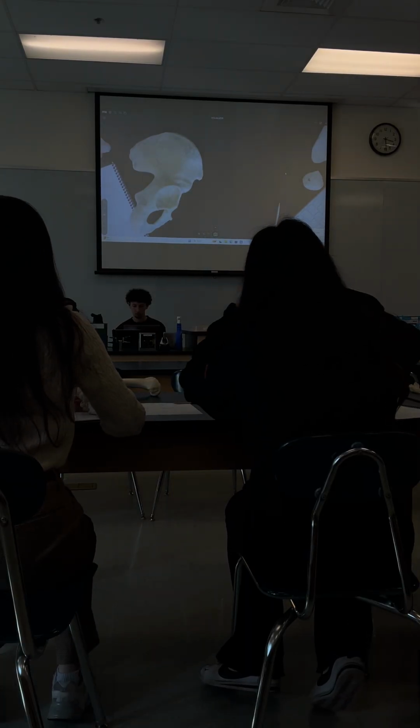Alright, we're gonna move on to the femur. So the femur looks like this. This is the leg. This is your leg, guys. Leg bone, femur.